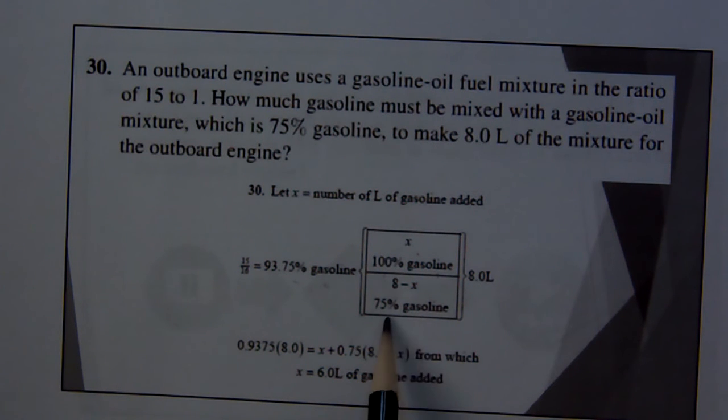And we're comparing that to 75% gasoline, and that's the balance, which is 8 minus x, because together they add up to 8 liters. So we take the concentration times the 8, which has to be what we get from the pure gasoline, plus 75% of the rest. This equation we solve and we get x is 6 liters of gasoline.